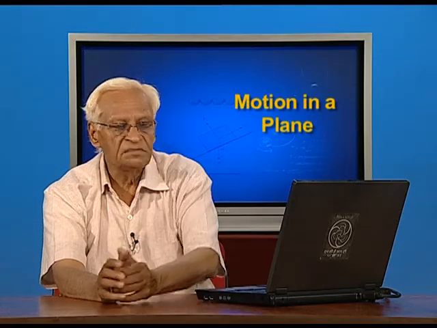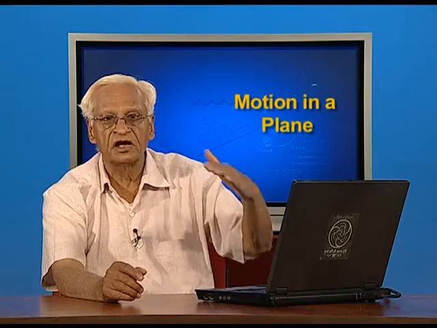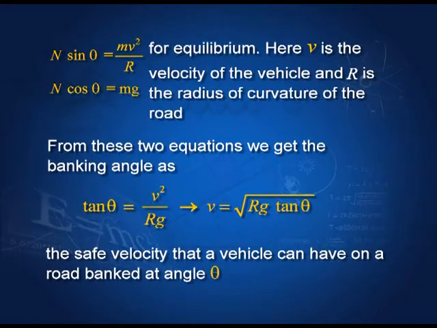This theta is the banking angle, and as you can see, it depends upon the radius, the acceleration due to gravity, and the velocity of the object. This is the safe velocity. If we are within this velocity, you won't meet an accident. Otherwise, if the velocity exceeds this, you can have an accident.